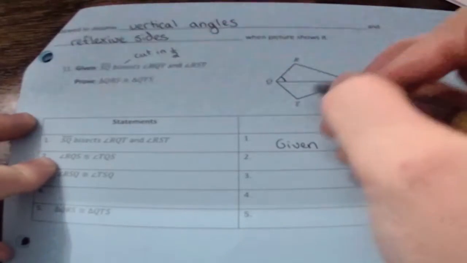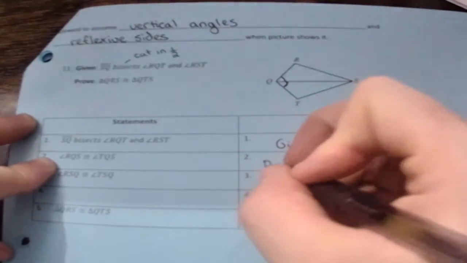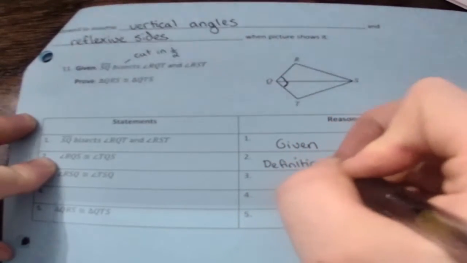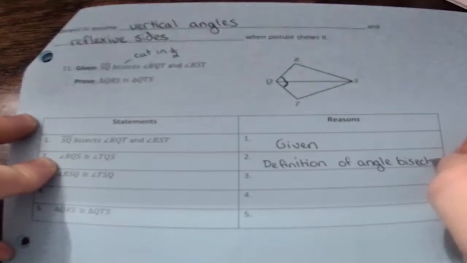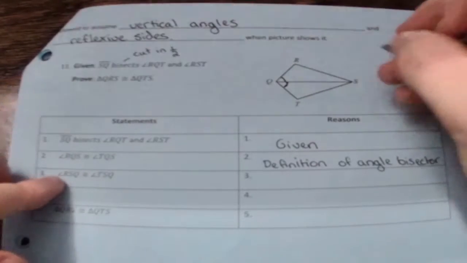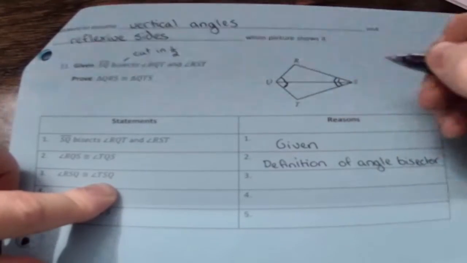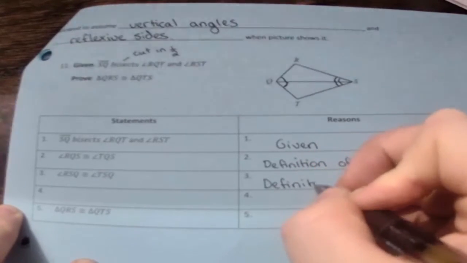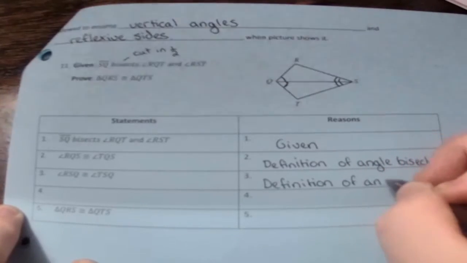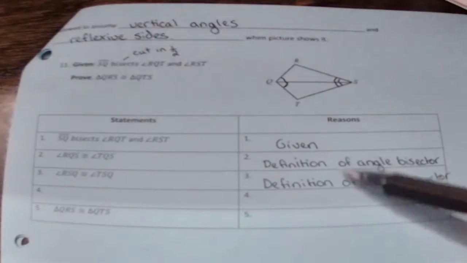So when we say angle RQS, this side here is going to be congruent to TQS, this side here. The reason is because of definition of angle bisector. And then on the other side, we were told RSQ, this side, is congruent to TSQ, this side. The reason those are congruent is, again, because of definition of angle bisectors. Because it bisected two angles, that had to be used twice.